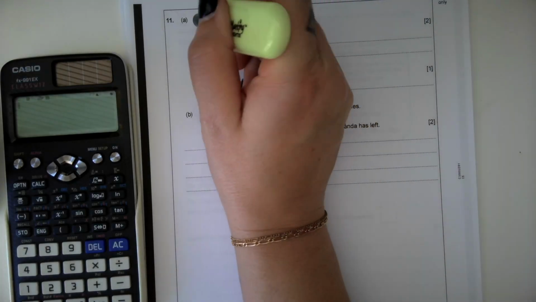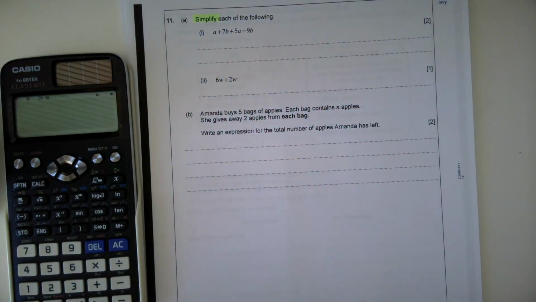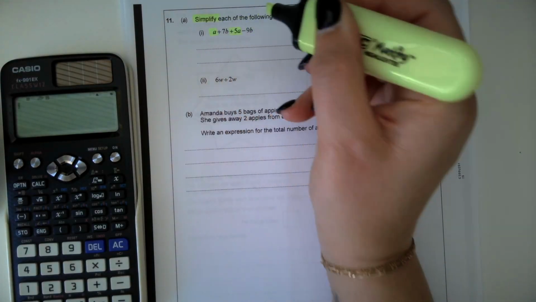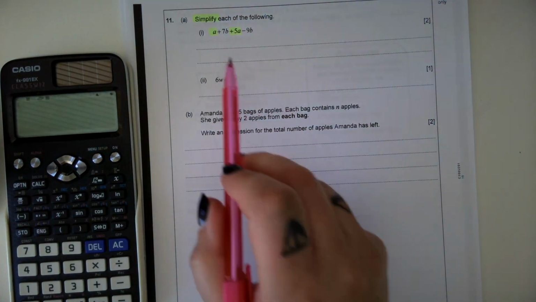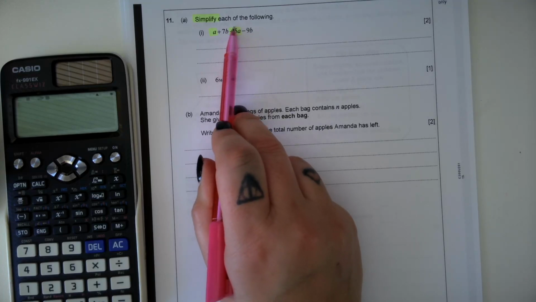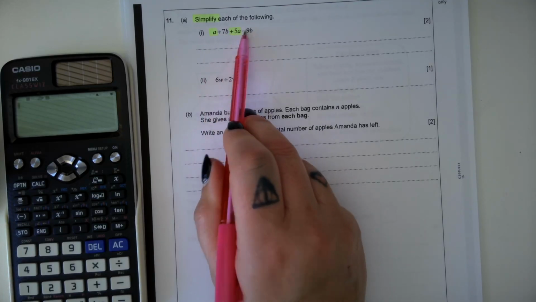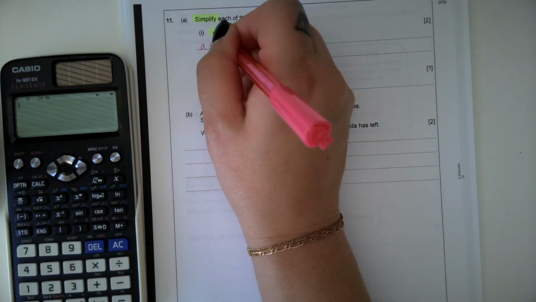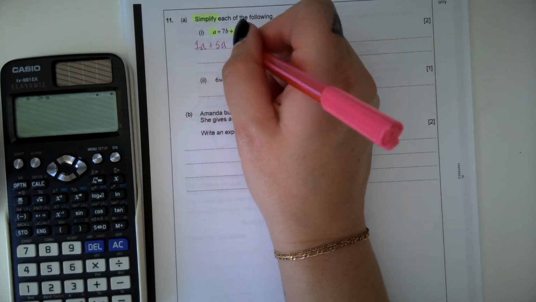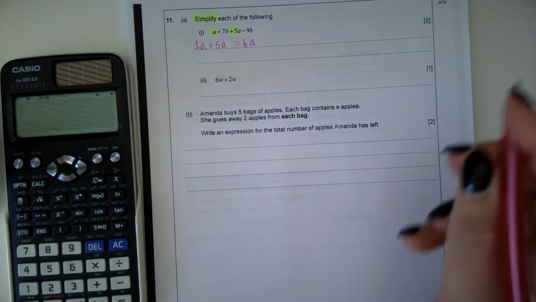11a, simplify each of the following. So part 1, we have a add 7b, add 5a, minus 9b. So this is collecting like terms. So we've got a add 5a. Remember, it's important that the symbol in front, the add or the subtract, stays with the thing that it's attached to. So a add 5a. Well, that's 1a, don't forget. So 1 of them plus 5 of them gives me 6 of them.